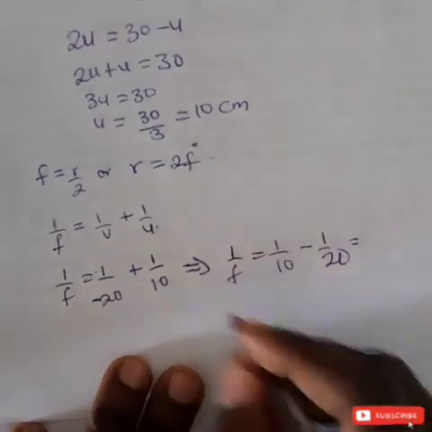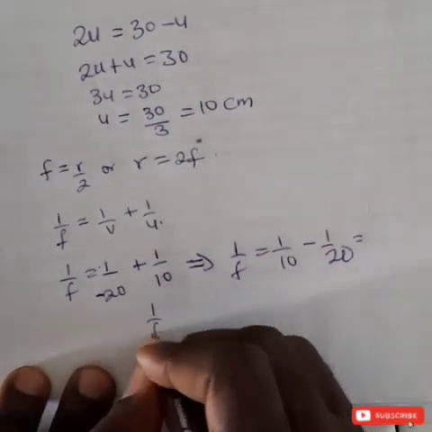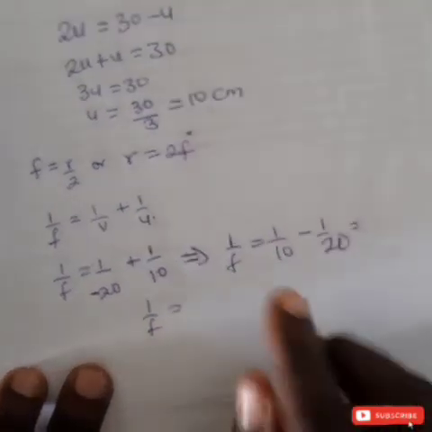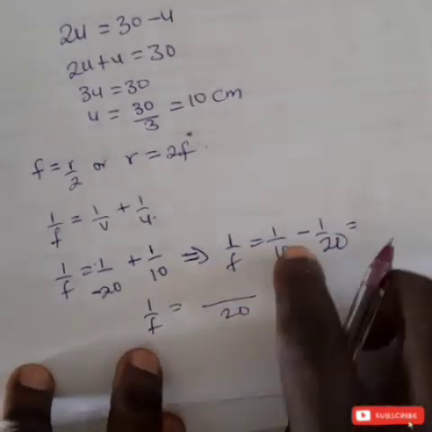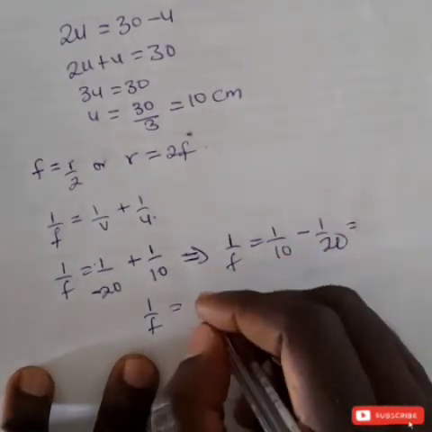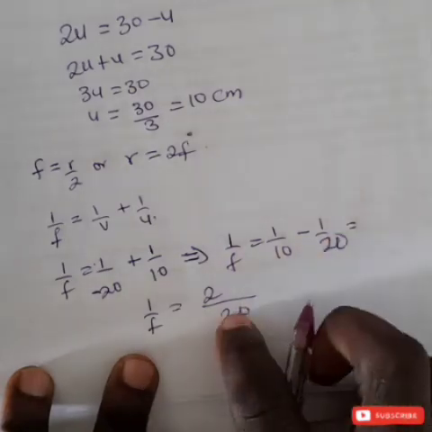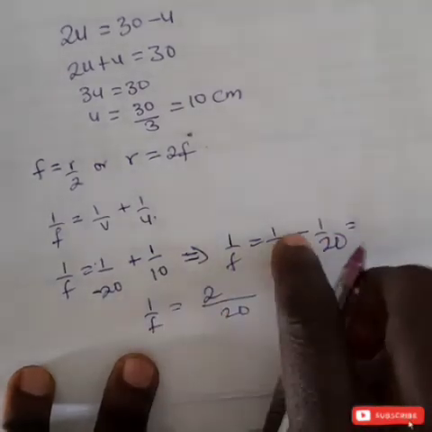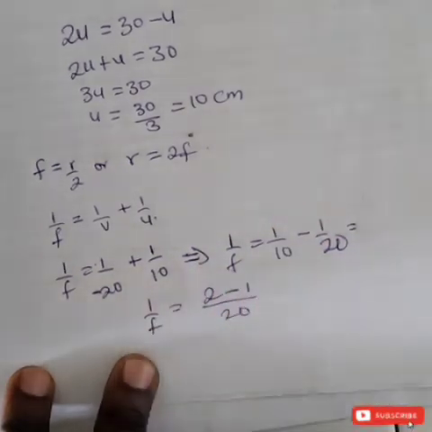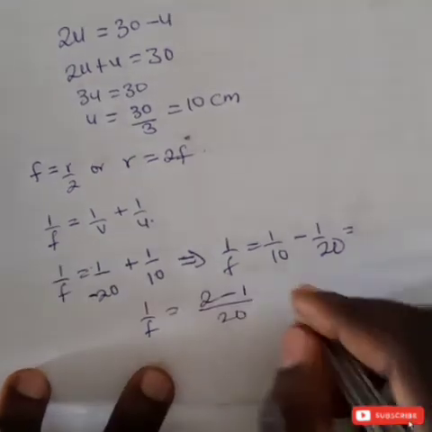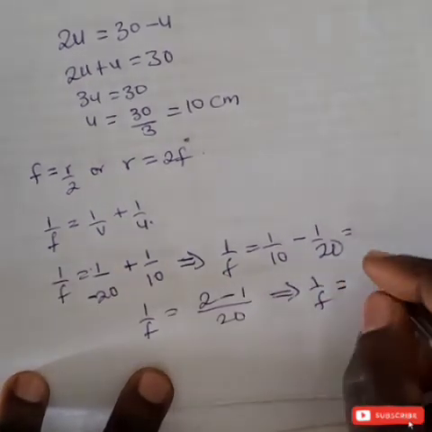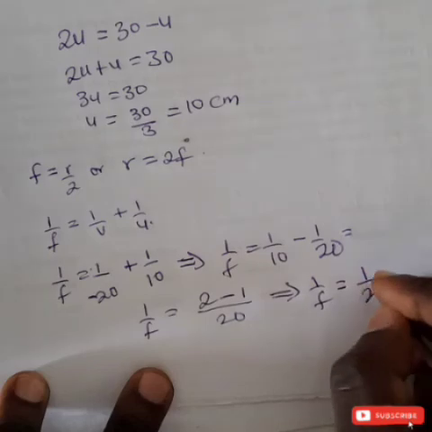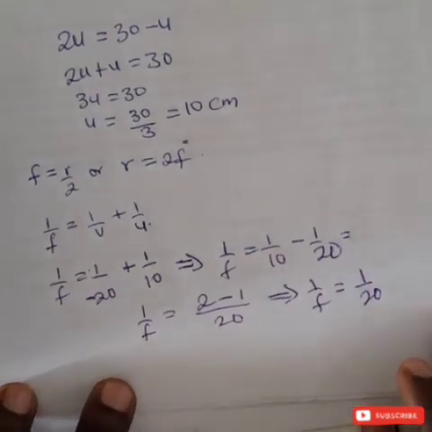So I'll take their LCM. 1 over F is equal to, the LCM of 10 and 20 is 20. So 20 divided by 10 is 2, so I have 2. 20 divided by 20 is 1, times minus 1. So I have 1 over F is equal to 1 over 20.